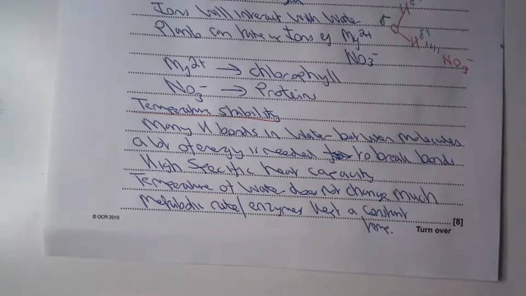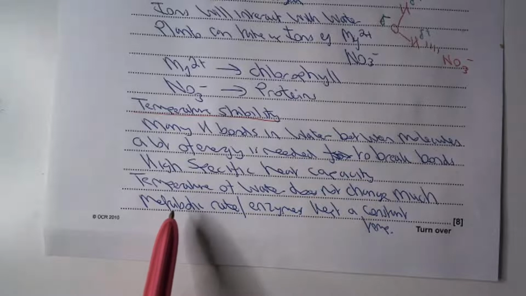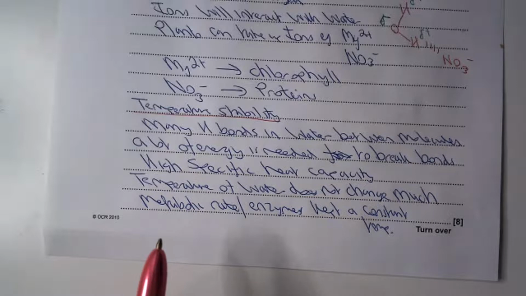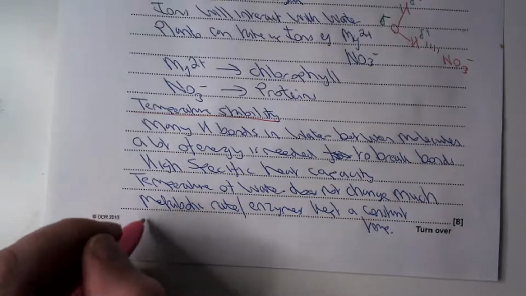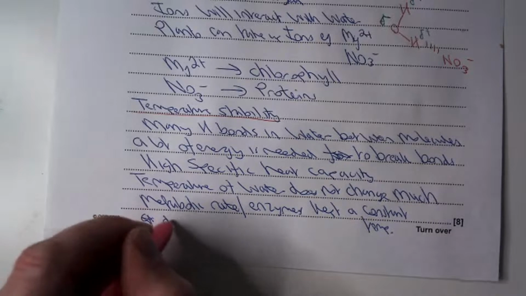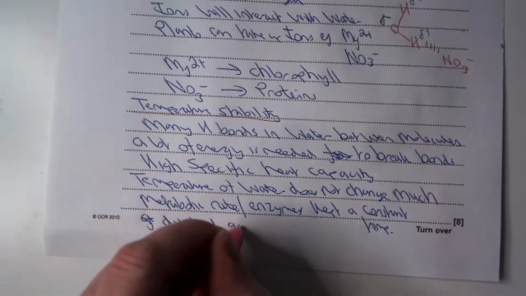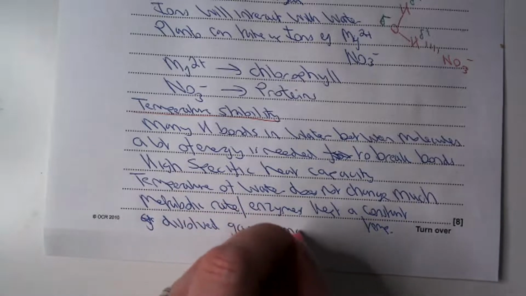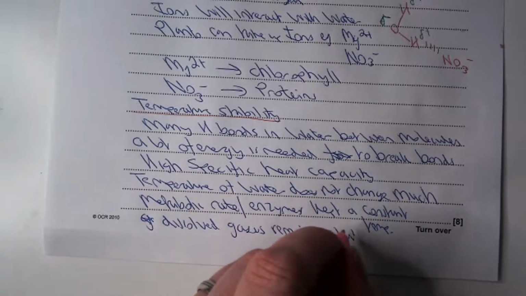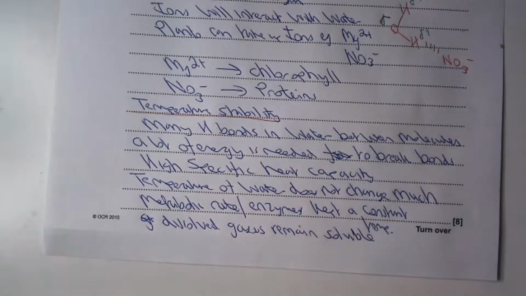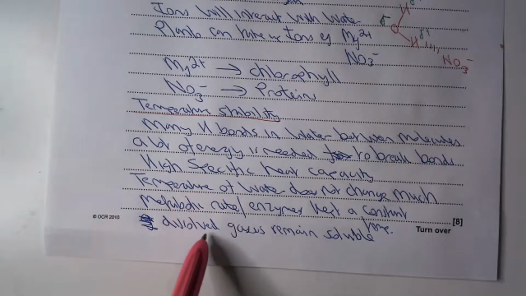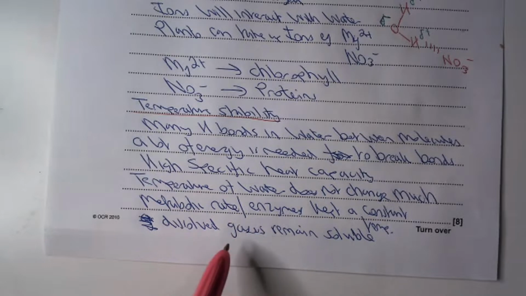So it could be the temperature that the enzymes work best at, the optimum temperature. It also means any dissolved gases remain soluble, dissolved in the water, therefore available for the organisms in the water. You think about when you boil a kettle, the dissolved gases leave the water. That's why you see the large bubbles.